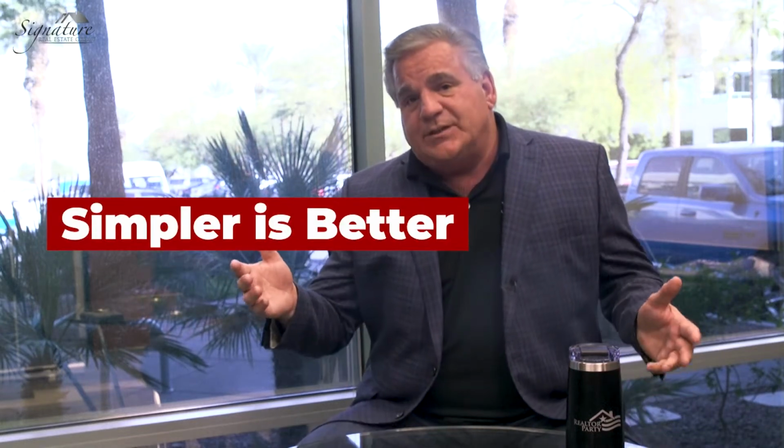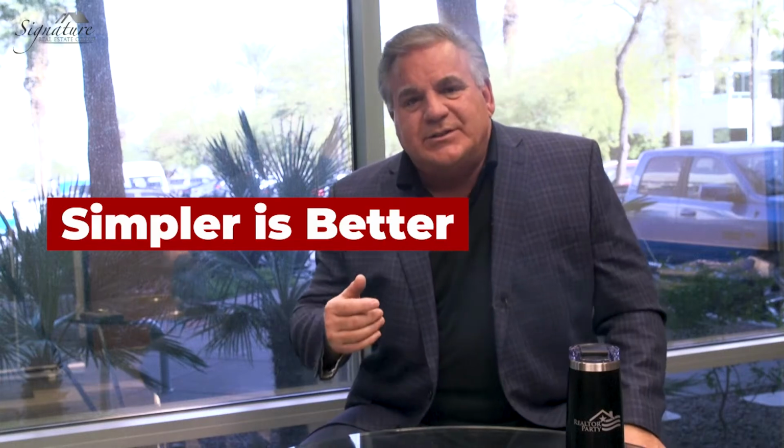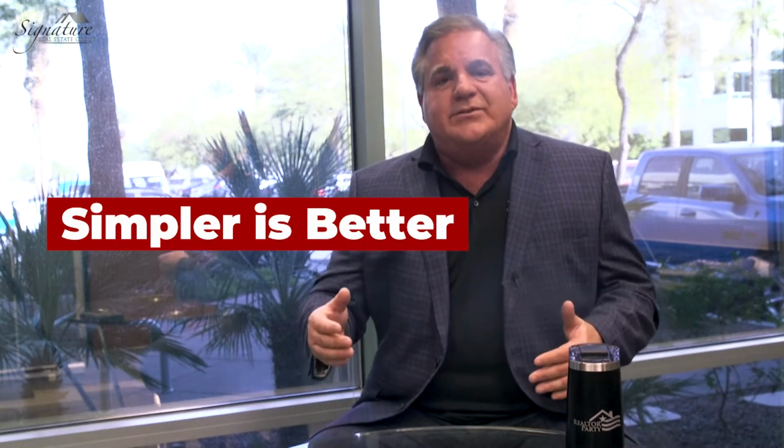Also, simpler is better. Look, if the system is too complicated to set up, load, and use, you're just not going to maintain it or use it. This is one time where simpler is better.